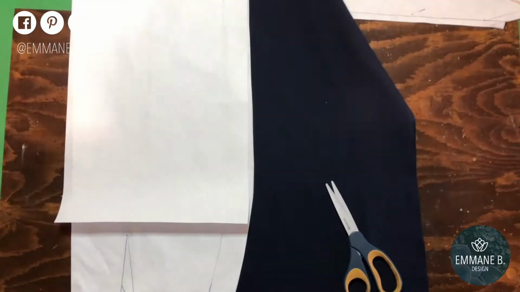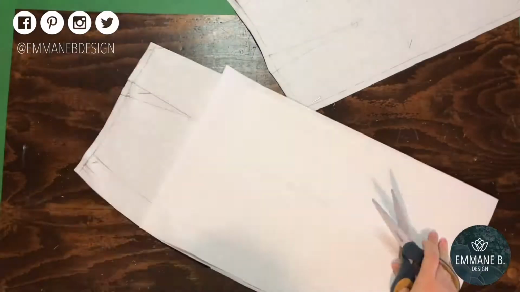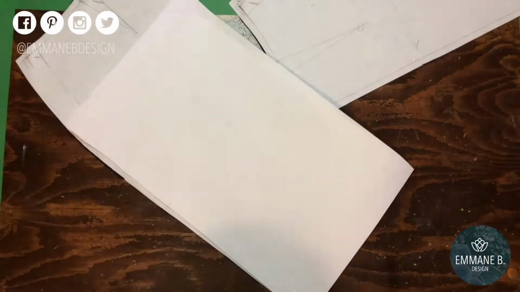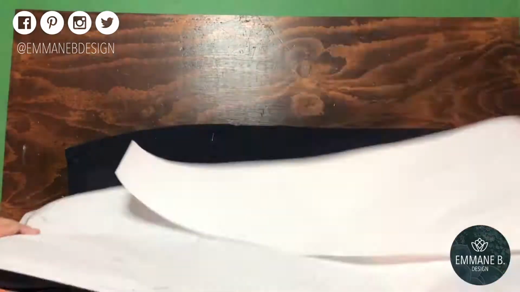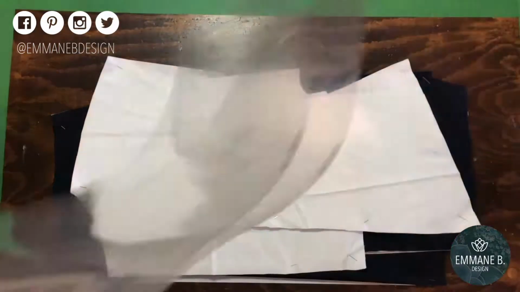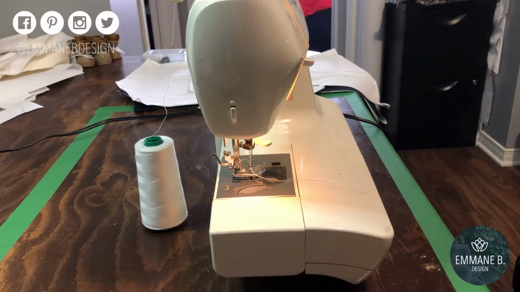Now I'm just cutting my notch to make sure when I sew that I have my notch well identified. And yeah, this is it. We're done cutting. We're good. We have all of our pieces and we're ready to sew.